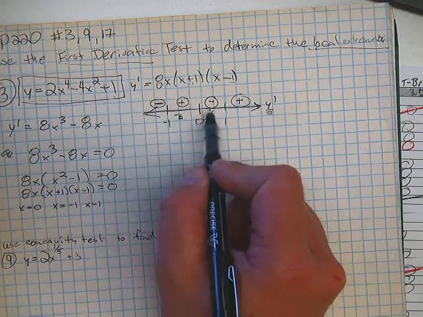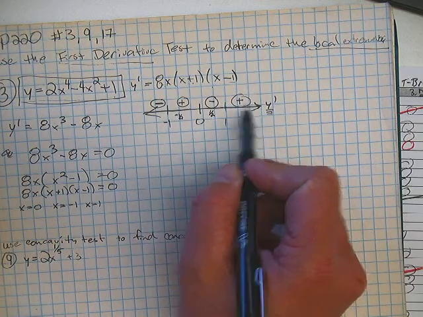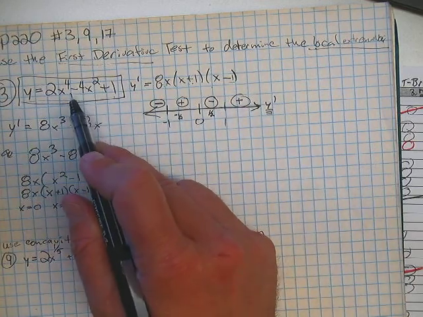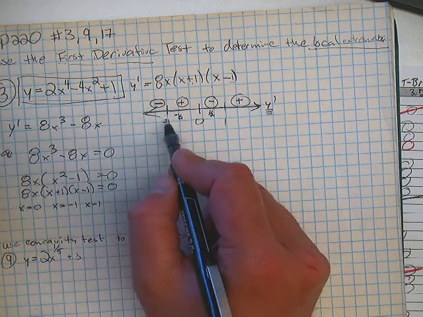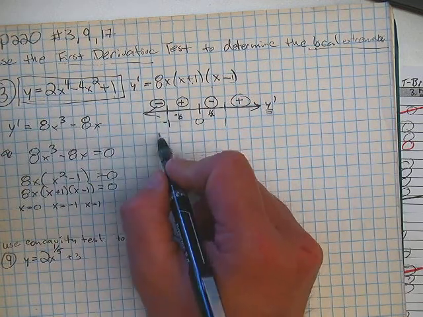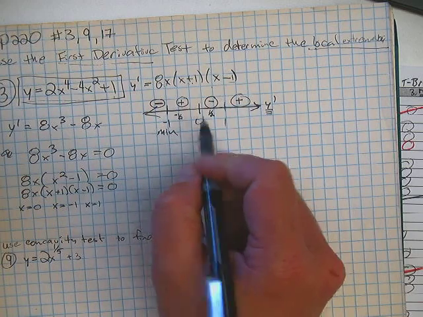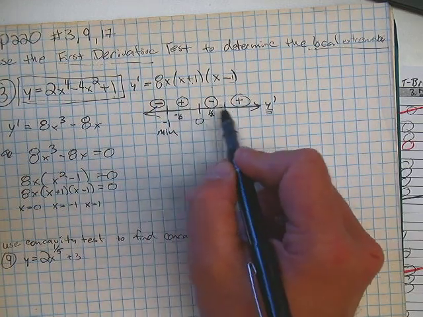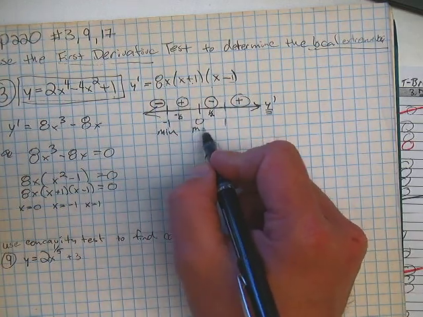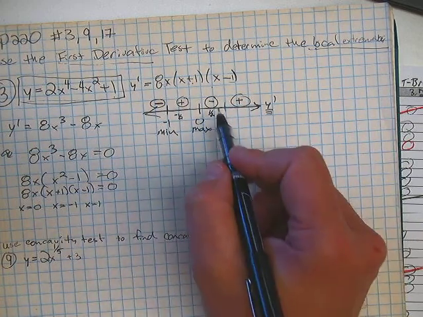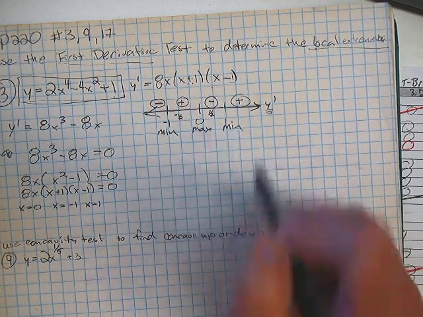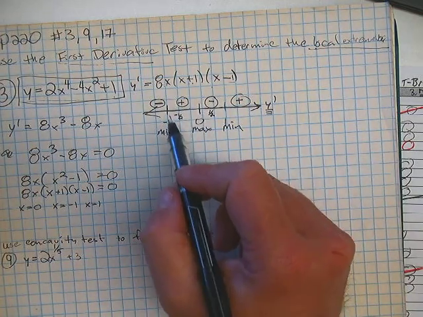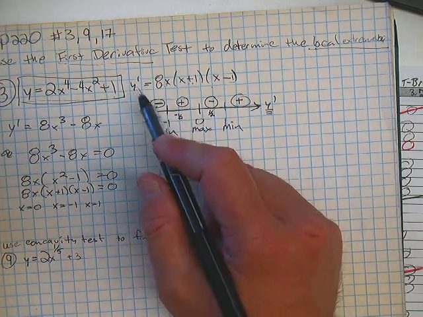So we look here: we are decreasing, increasing, decreasing, and increasing, and that's what we're talking about for our original function. Since our original function was decreasing and now it's increasing, this is going to be a minimum. Because it was increasing and now it's decreasing, this is going to be a maximum. Because it was decreasing and now increasing, this is going to be a minimum.